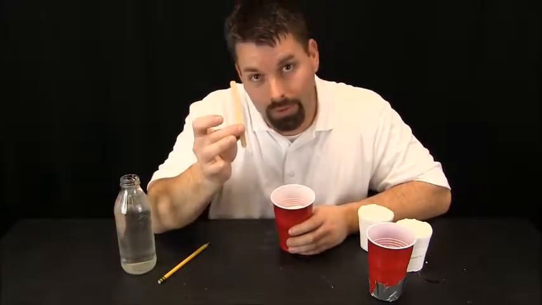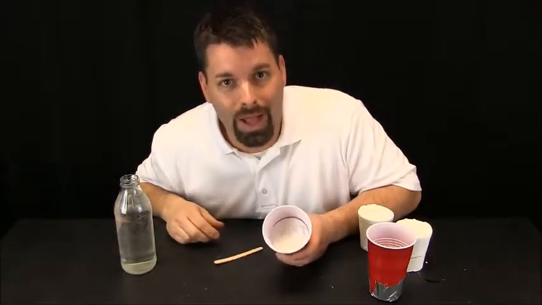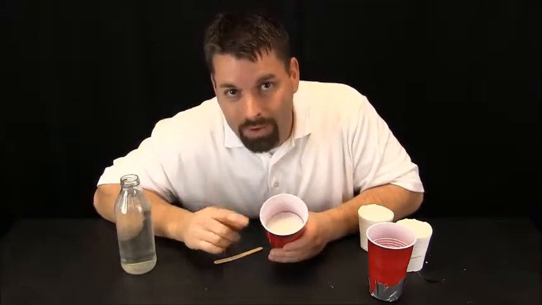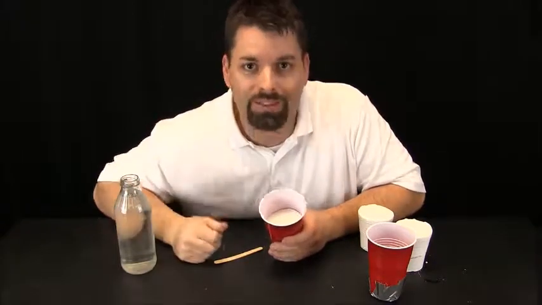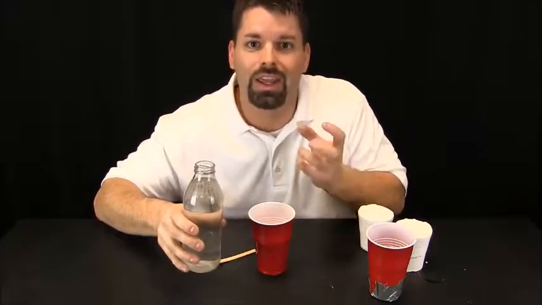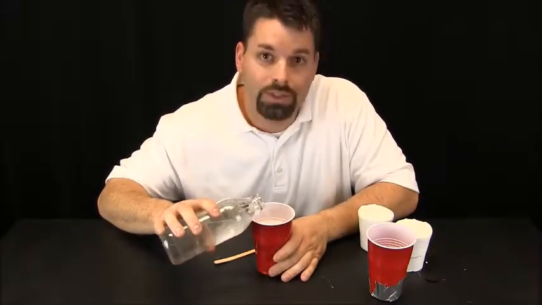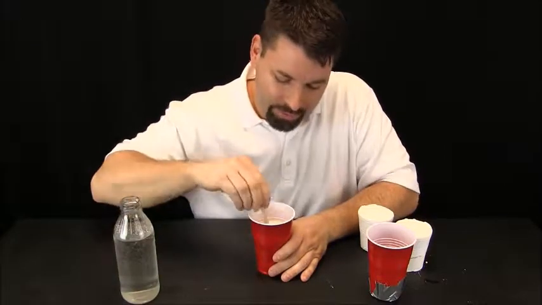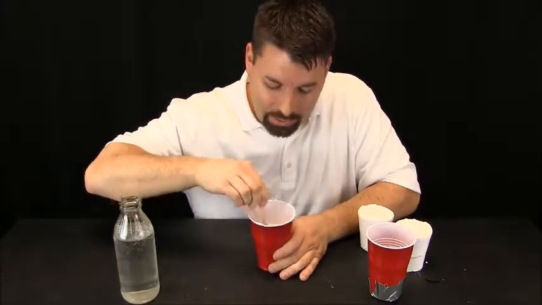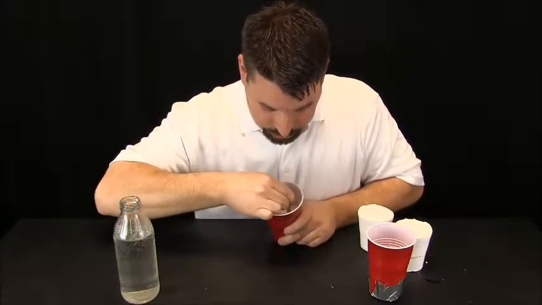To stir it, I'm going to use my popsicle stick. I guess you could use your pencil. And I have a cup of plaster. Now I need to add enough water to make this about as thick as that chocolate syrup we used earlier. If I put too much in, it's going to get too liquidy, too loose. If I put too little in, it's going to be too stiff. So I'm going to do this little by little. I dump it in and I stir.